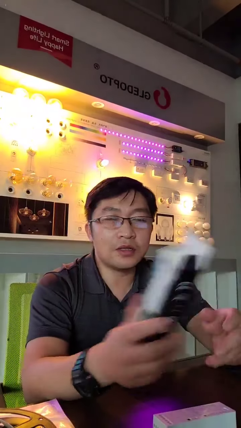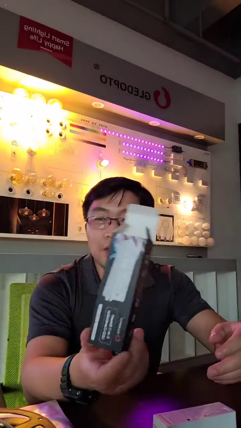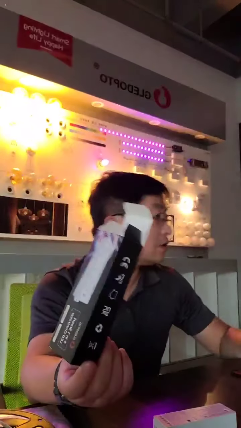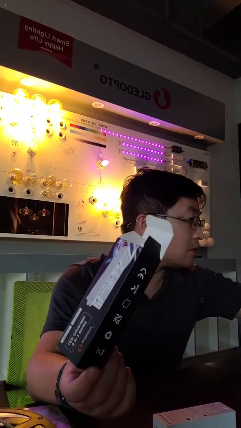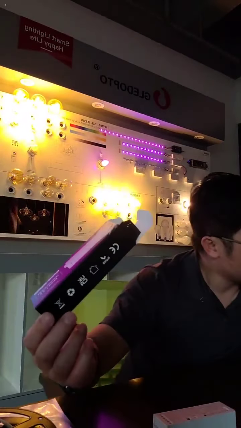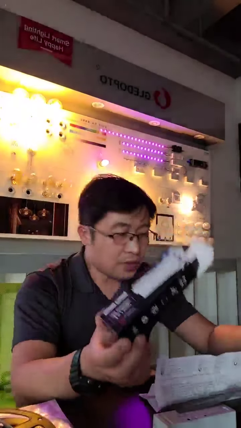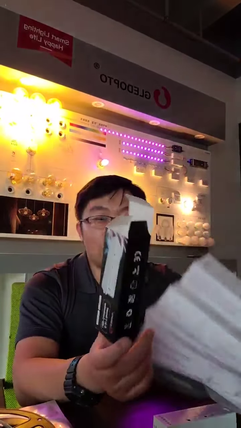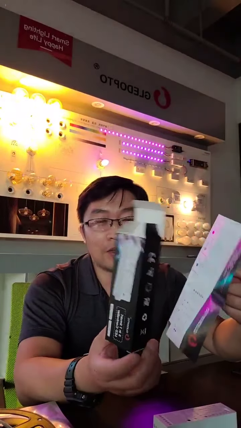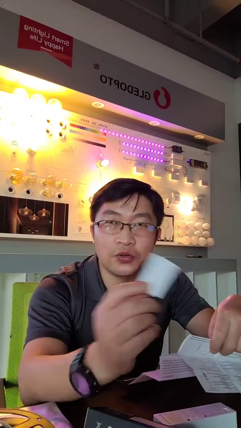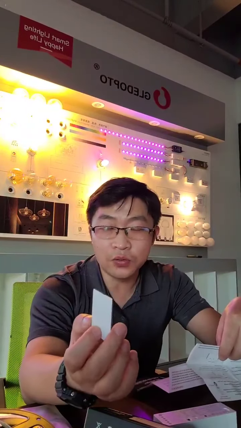So see, this is the color box for our 5-in-1 AD controller. Inside the box there is a user manual, and also there is one sticker for you to mount the controller onto the wall.